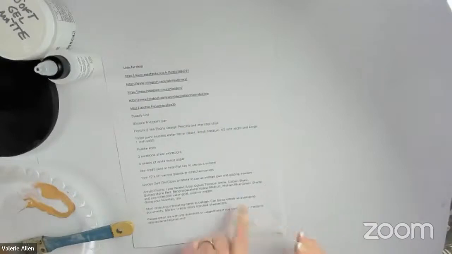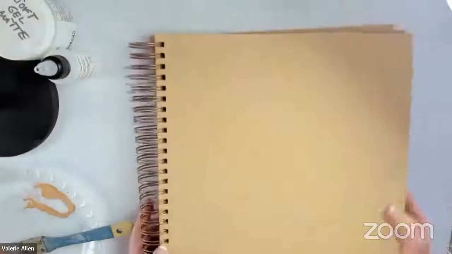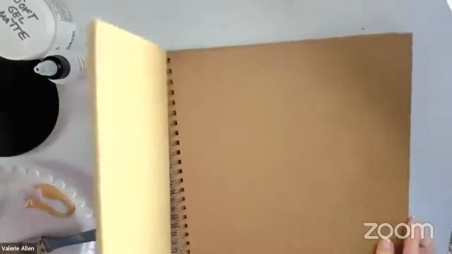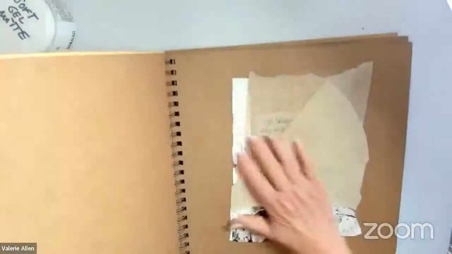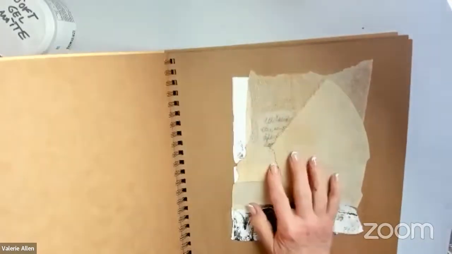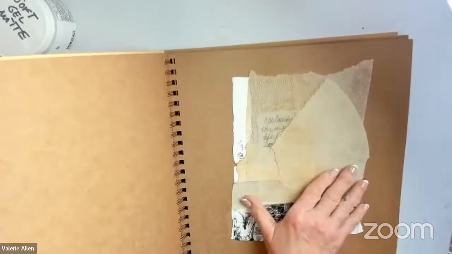That is it, but I want to show you this fun sketchbook I found on Amazon, of course. And it's a 12-inch sketchbook. I think it ran about $22. And it's brown craft paper color, which I find is very neutral. And then it's heavier paper so that I can do my sketching. I can do collage right here in the book.